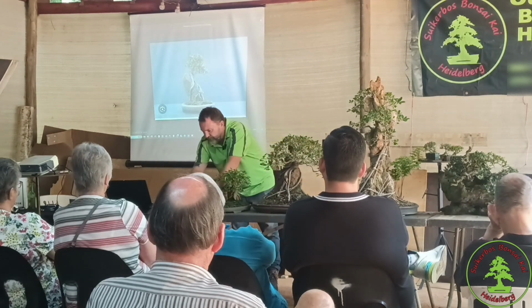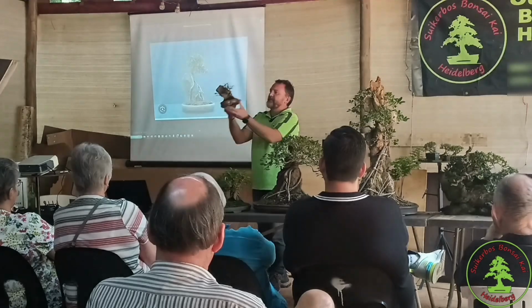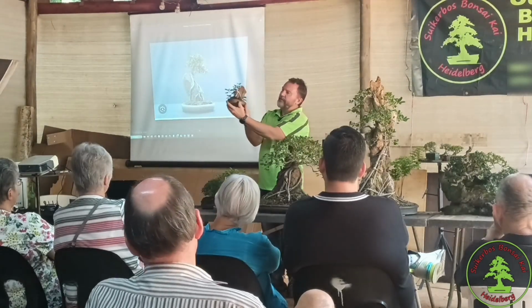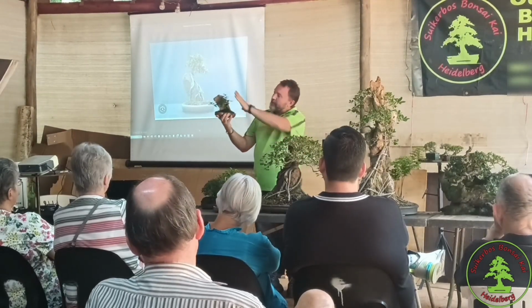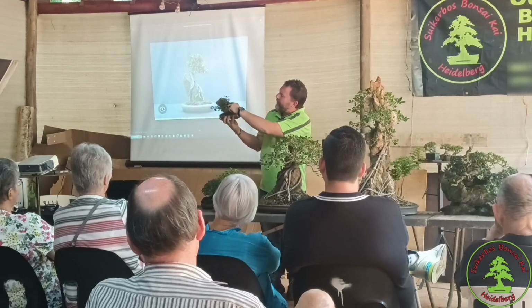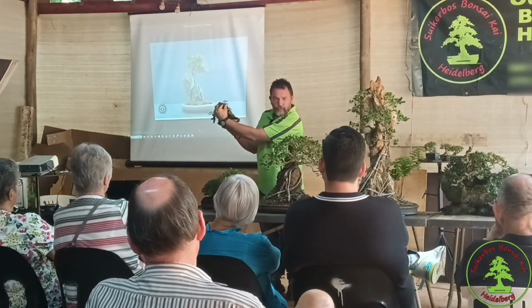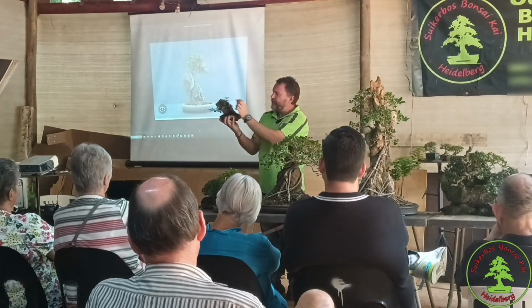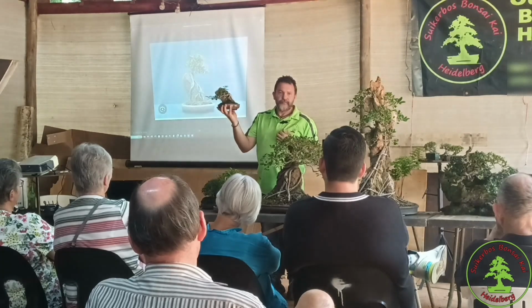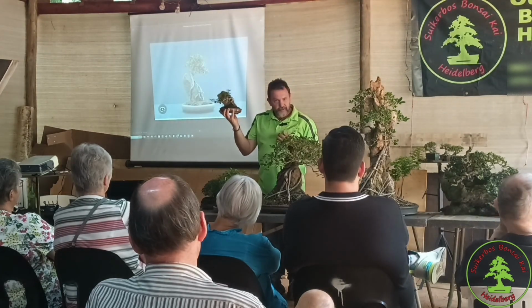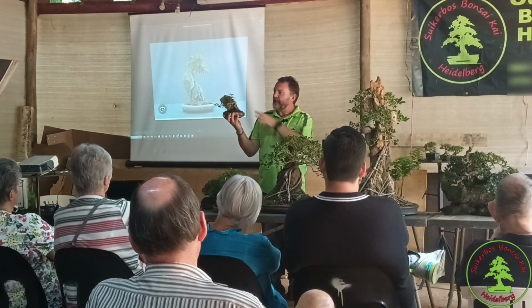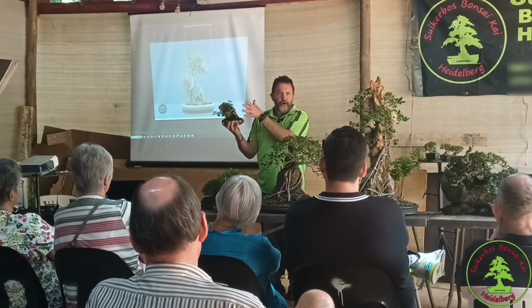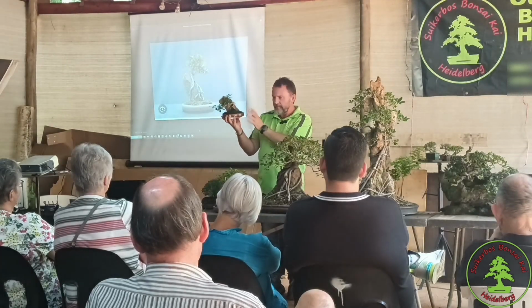So if you look at this little figure that I did. Okay, it's not pruned now because I can't prune it now. The tree will be small. It's a bit heavy, the leaves will be tiny. The main focus is the rock. And that must tell the story. The tree will not overpower the rock. Well, that's the plan. Hopefully it won't.